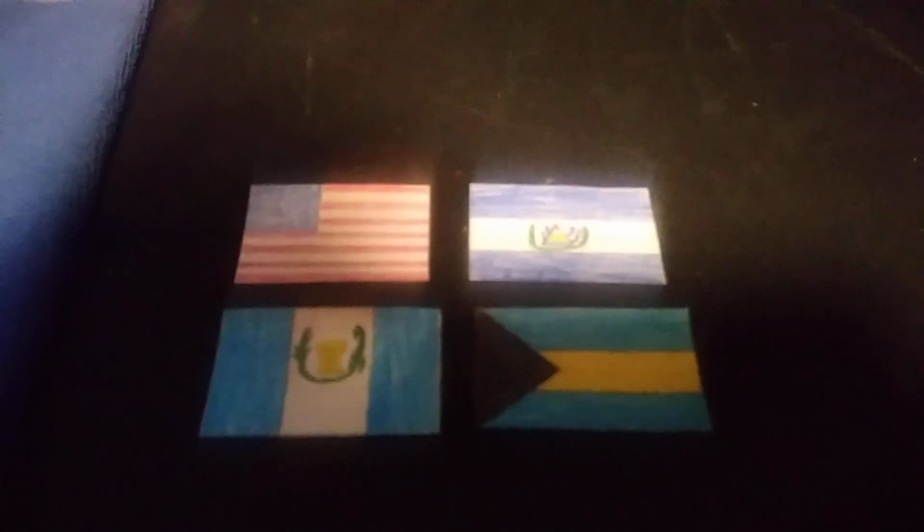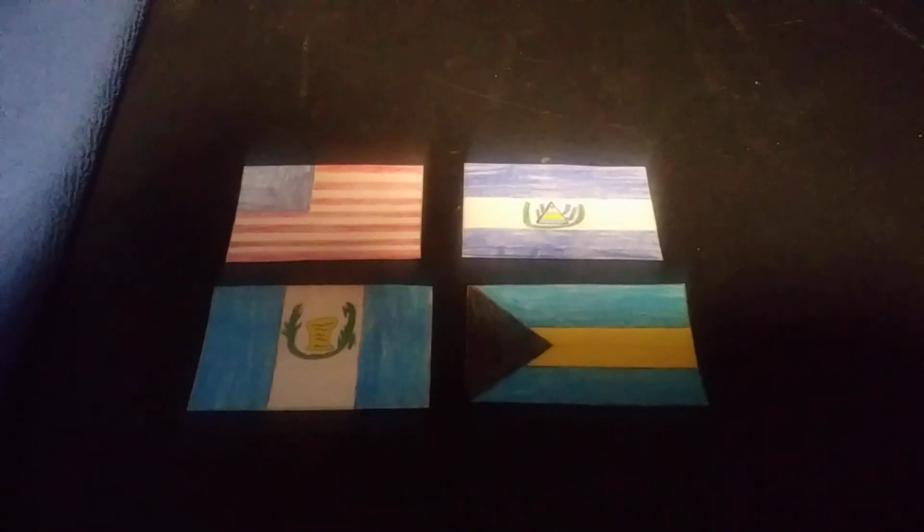USA versus El Salvador in the opening game. There's a bit of a glare here. I can't do much about it. USA, I'm going to go with a 2-0 win for the US. And between Guatemala and the Bahamas, the camera resolution should be a little bit better now. I'm going to go with a high-scoring 5-2 win for Guatemala.